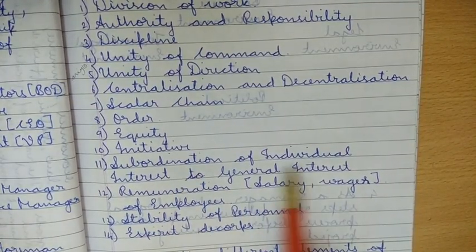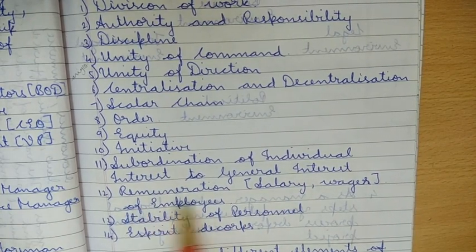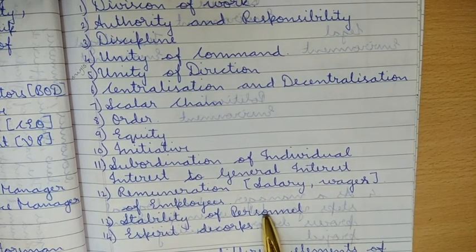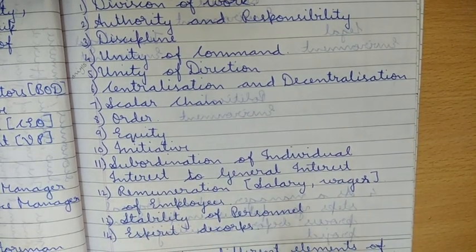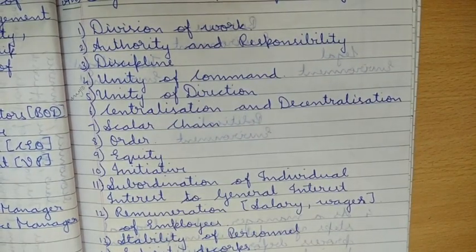also, that is subordination of individual interest to general interest, or this also is easy, remuneration of employees, that is salary or wages, stability of personnel, esprit de corps. So this is your second practical oriented question.